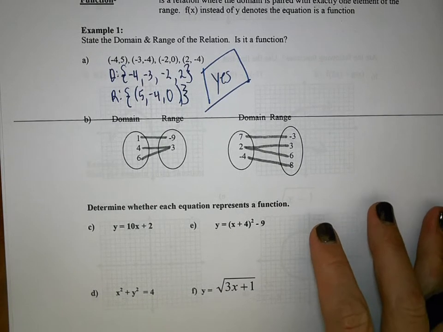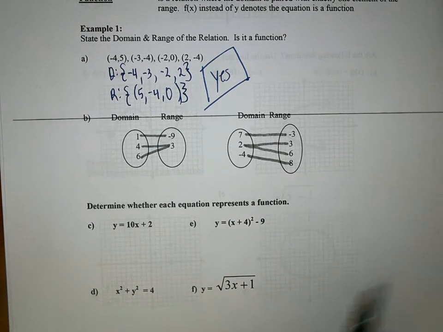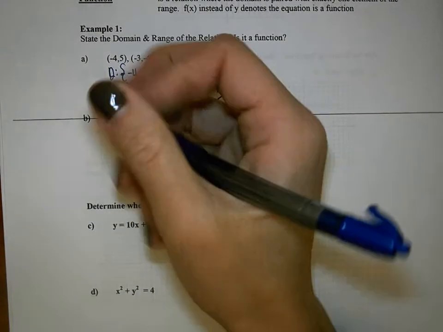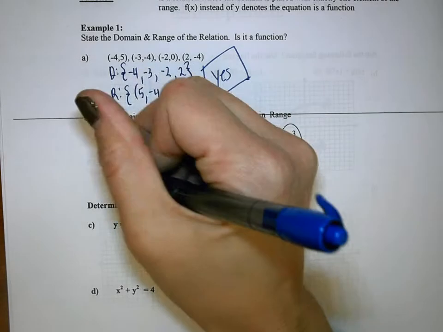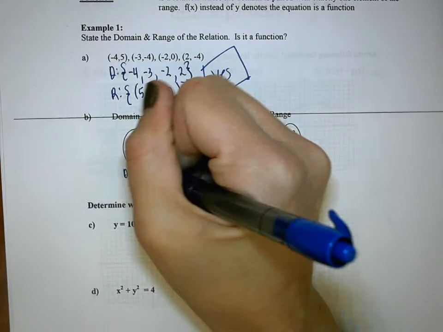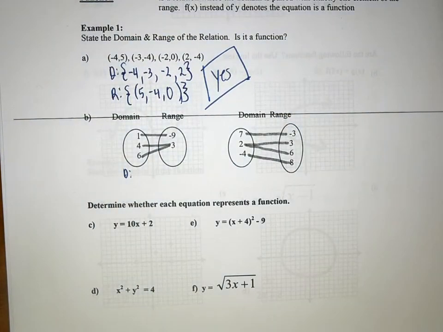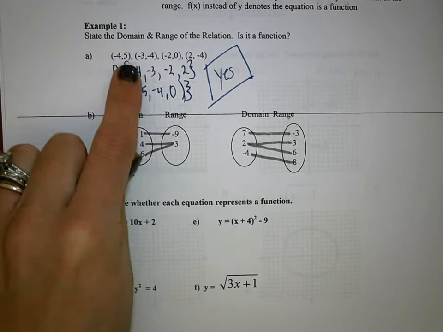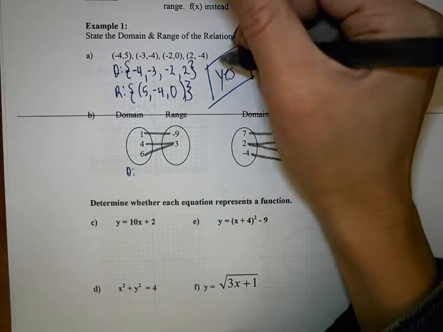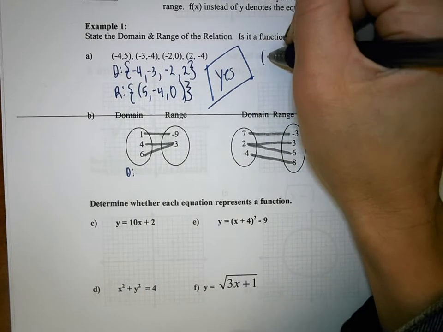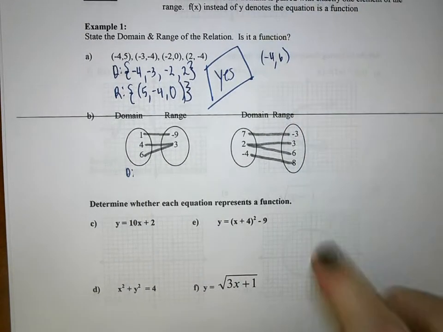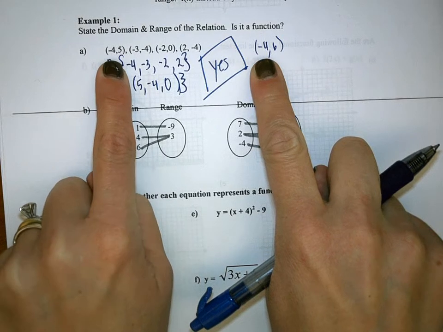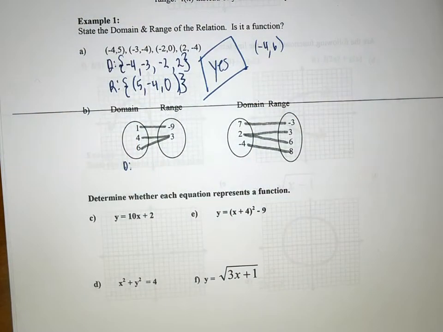All right, so here we have B. They're matching domains to range values. So what is my domain on this problem? If it was a non-function, how would it be non-function? They would have had another ordered pair, let's say negative 4 comma 6. If you had all these, then you would have 2 negative 4s, 2 x values that match, and it wouldn't be a function.